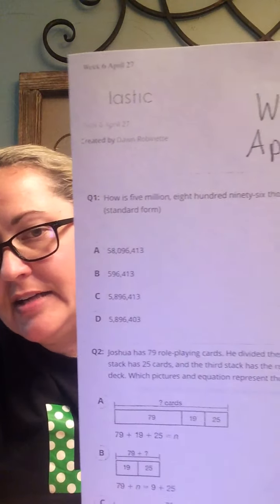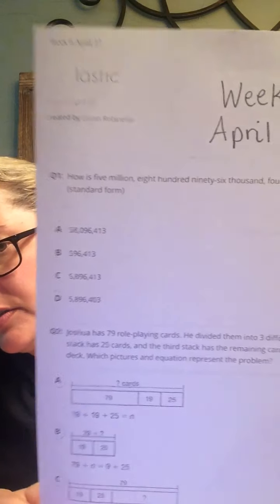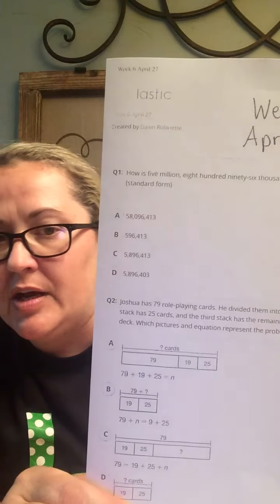Question 1 talks about what the number looks like in standard form. When you take a gander at that, it's got this word or words all written out here, and it wants you to pick the number that goes with it. The thing you're looking for: does the word end in THS, such as tenths, hundredths, thousandths? If it does, then you're looking for something that has a decimal in it. All of these numbers in question 1 are multiple choice, and there is no decimal. So you just have to carefully read and match up.